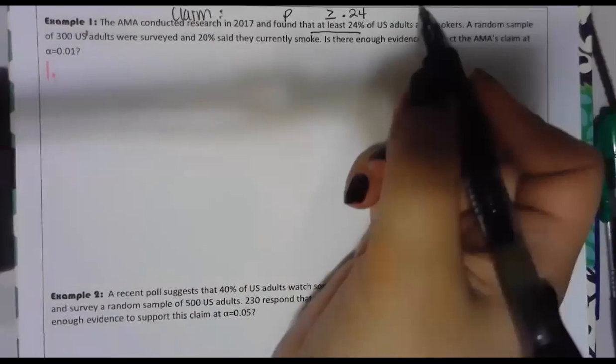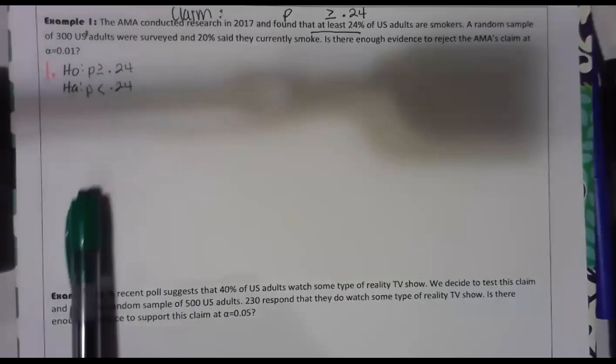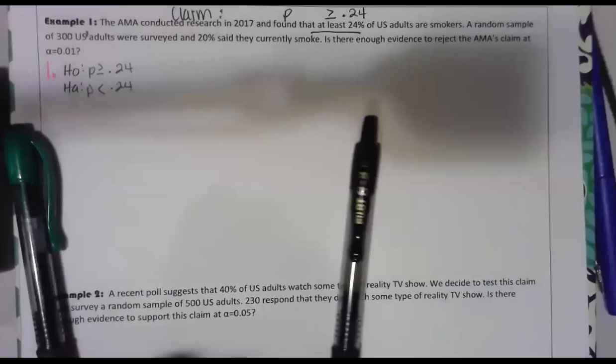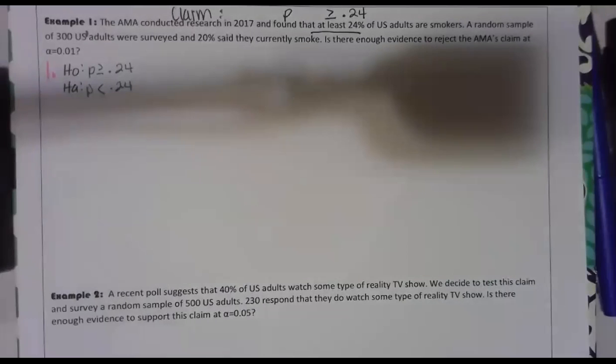P is greater than or equal to 0.24. That would actually fall right here. P is greater than or equal to 0.24. Then for your alternative, you would put P, you'd put 0.24, and you would flip the inequality, but you're going to leave off the equals to. I don't think you can tell very well, but this darker black color is what you have to put. It's from the formulas, and then this green color is going to change depending on your numbers on each problem.